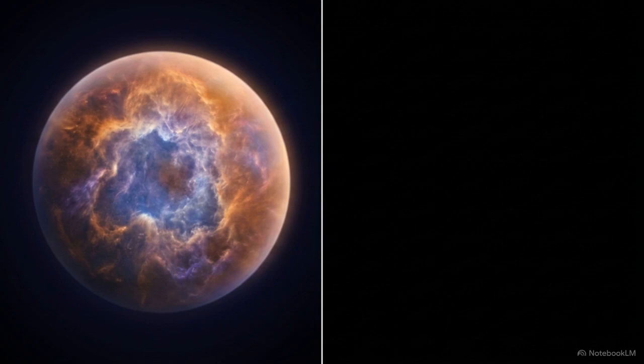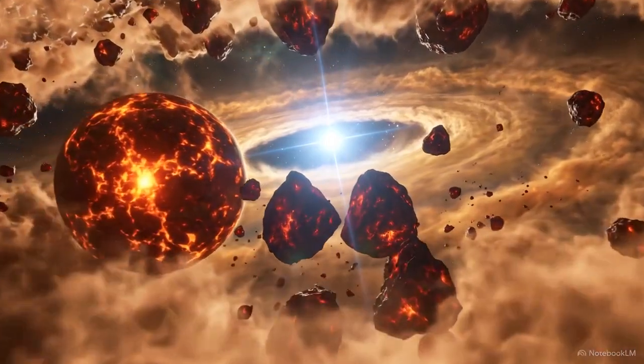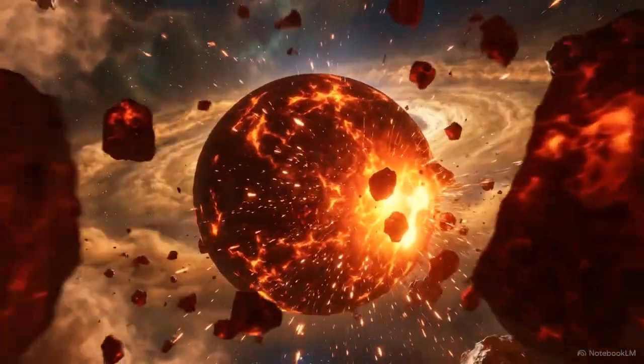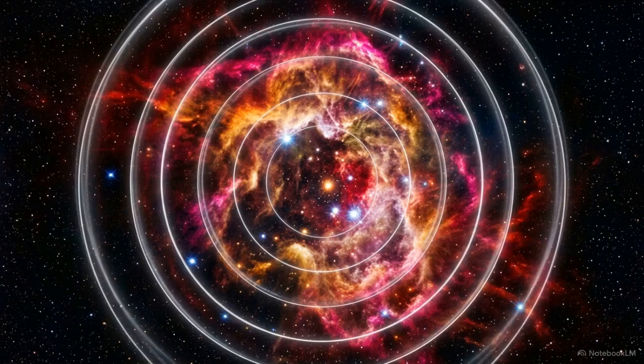The pristine, metal-poor chemistry of the early cosmos was entirely incapable of forming a rocky planet. You need that heavy, complex chemistry from repeated star deaths to build environments like our own solar system. The complex chemistry of Earth and the precise orbital structure of our galactic neighborhood were directly forged in the violent, chaotic life cycles of those primeval protogalaxies.